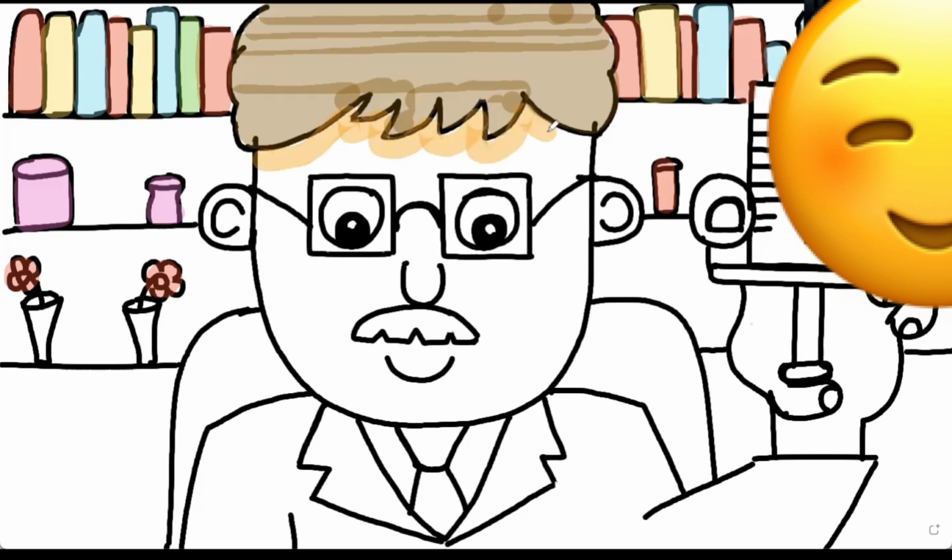So skin color in the face, in the hand. Slowly, and I will cover this part as well, but the eyes will remain white.